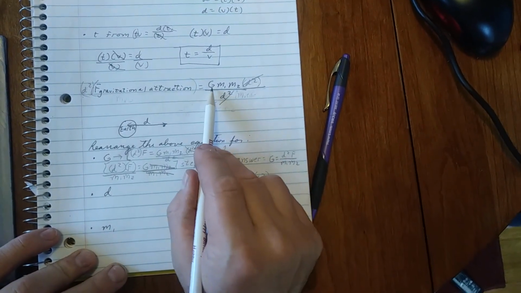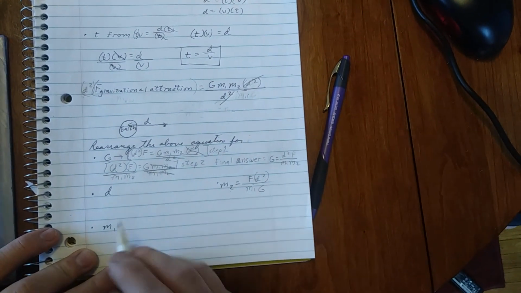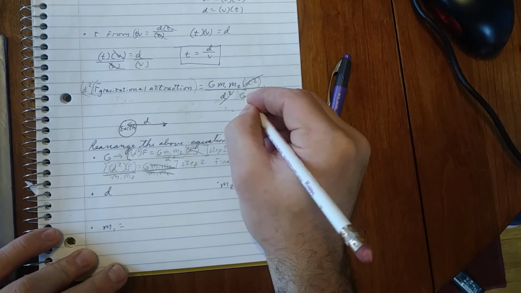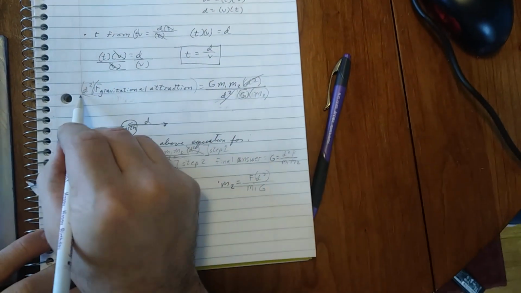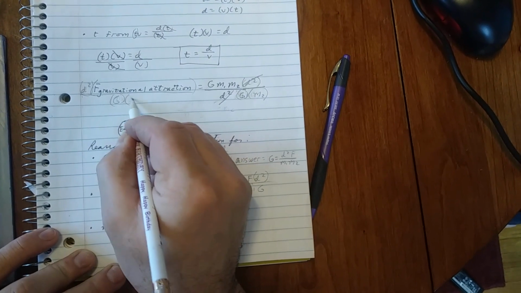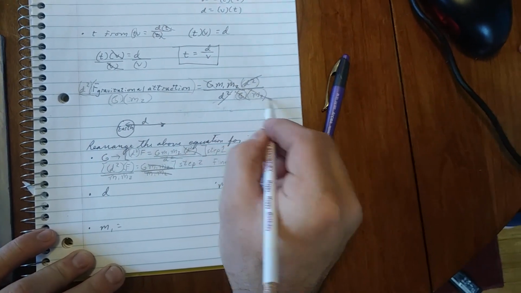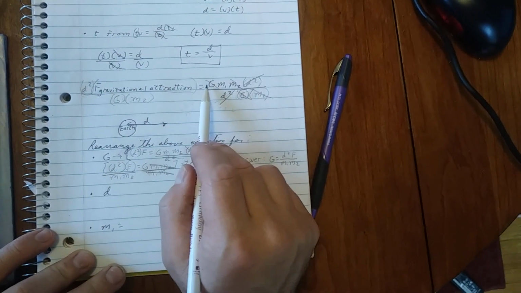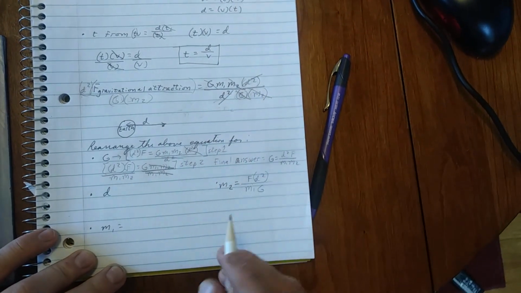We need to get rid of G and m2 because we're solving for m1. So let's divide G times m2 on both sides of my equation. G and m2 cancel out because they occur as factors in the numerator and denominator.